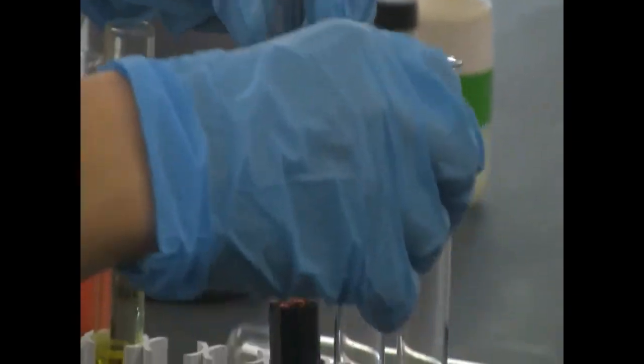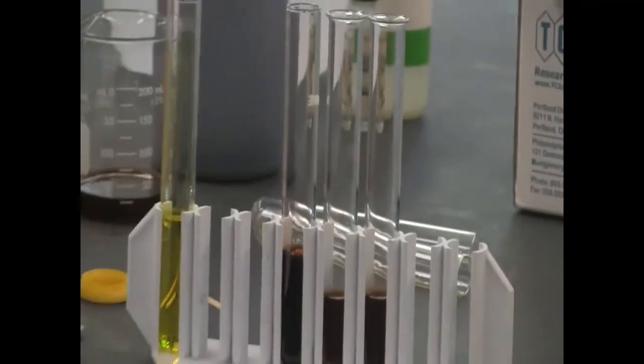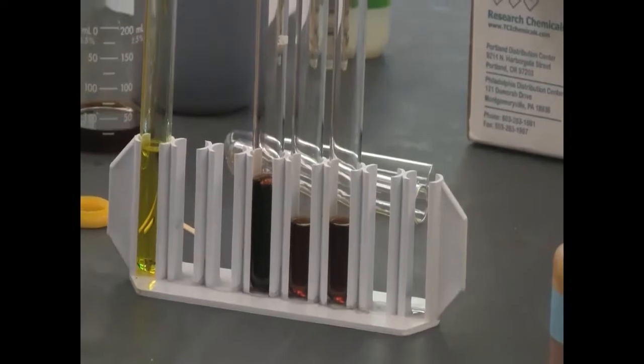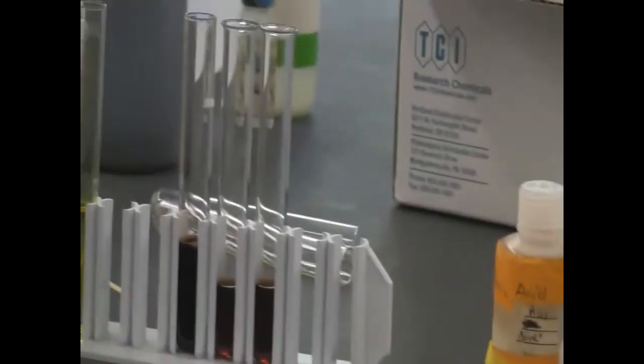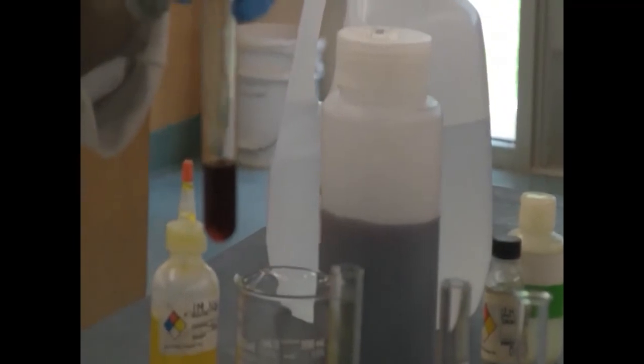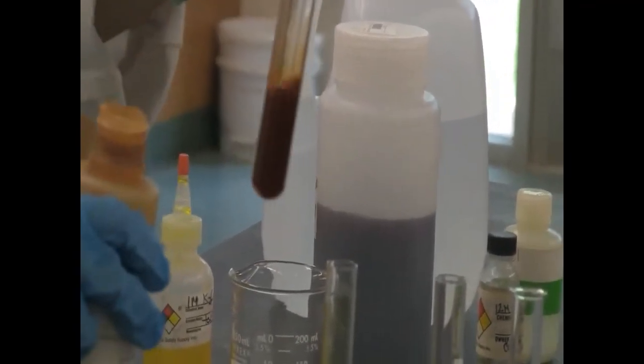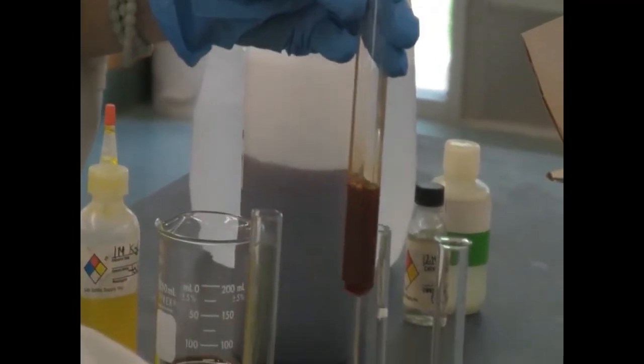Alright, so number 2 test tube, we need to add 20 drops of the iron chloride. Okay, so I'm going to add this iron chloride. Control.